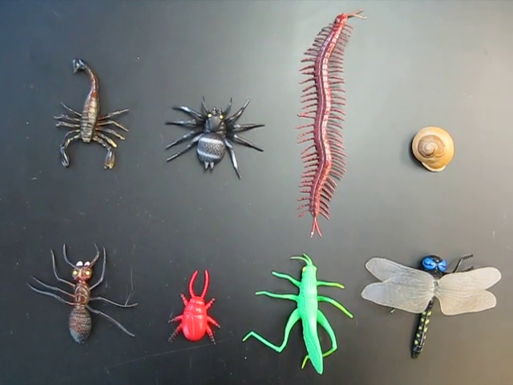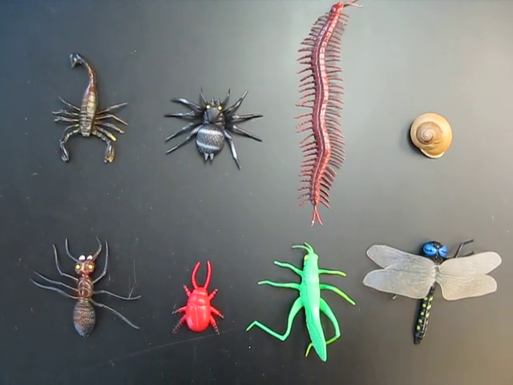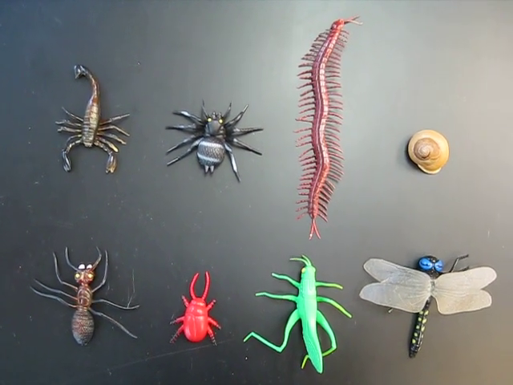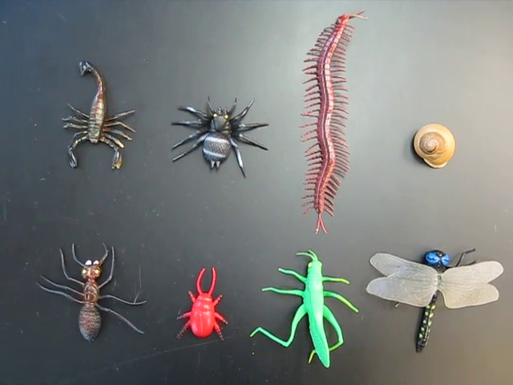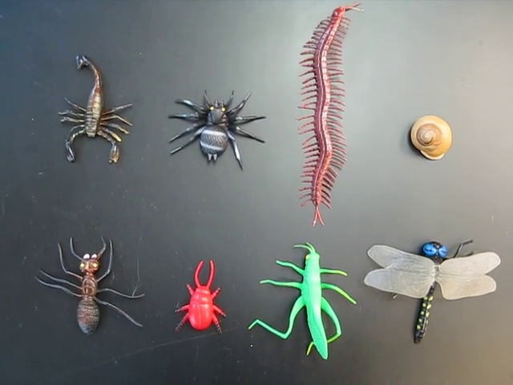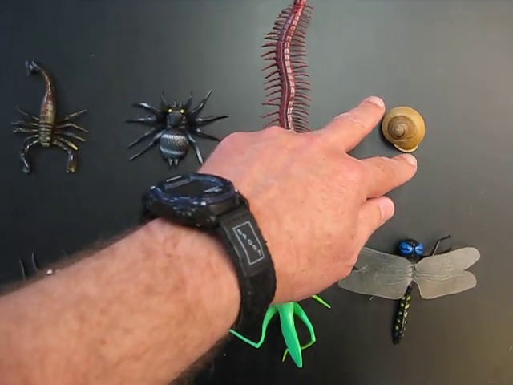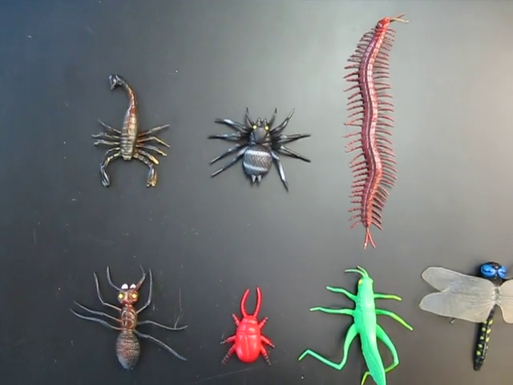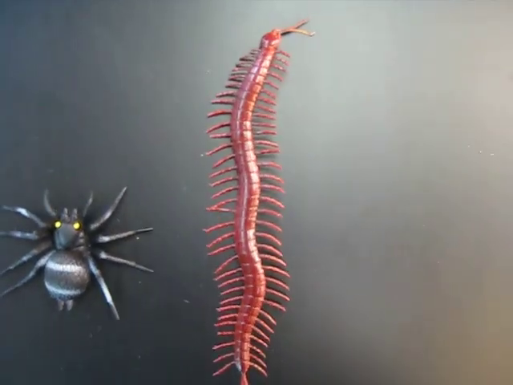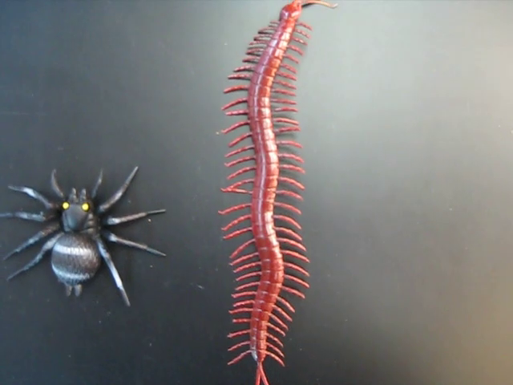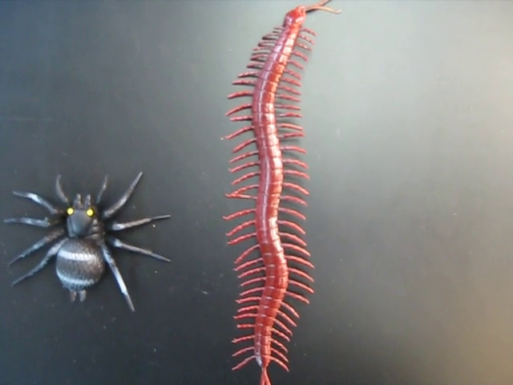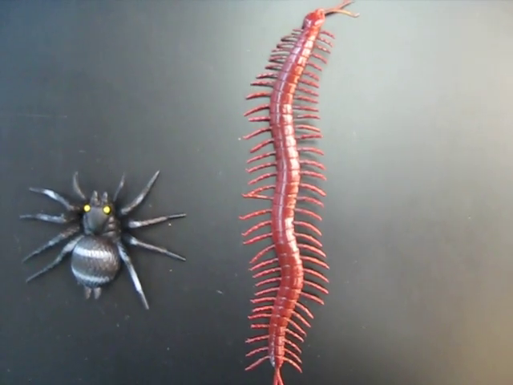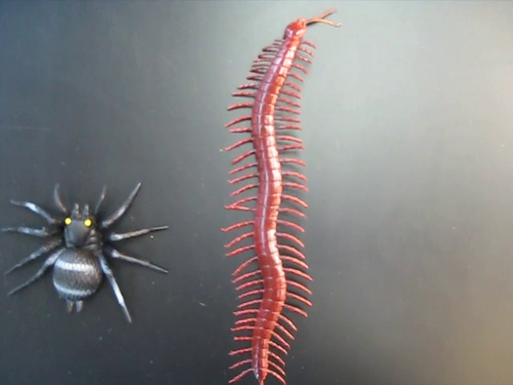So here are some little plastic bugs, but how many of them are insects? There should be 4. The 4 on the bottom are insects. This is a snail. Of course it's not an insect. It doesn't even have any legs. This is a millipede, or centipede I should say. It has more than 6 legs and more than 3 body parts. So it's an arthropod because it has walking legs, but it is not an insect.